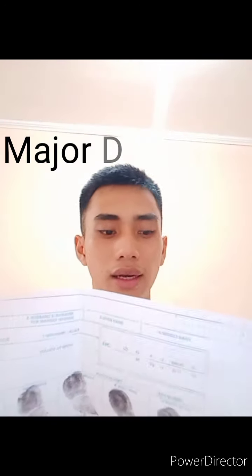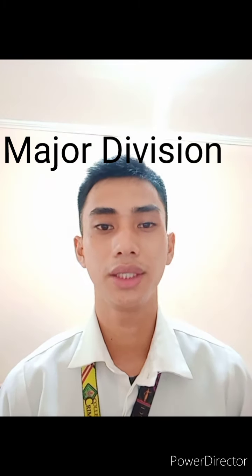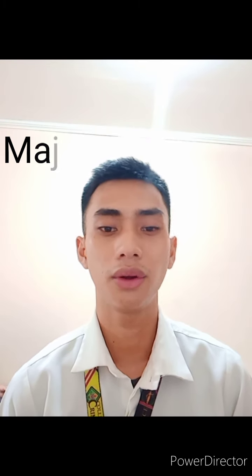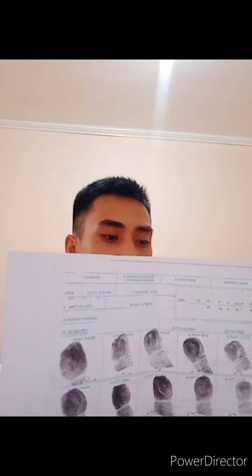After the subsecondary, we have the major division. On the major division, we will only be focusing on the right thumb and the left thumb. For this specimen, I found the right thumb has the whorl pattern, so I use ridge tracing in order to count the intervening ridge.